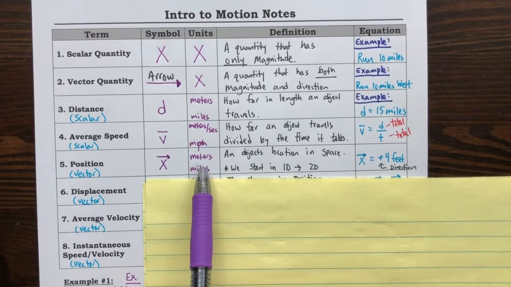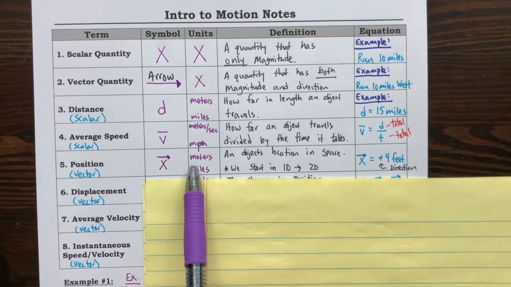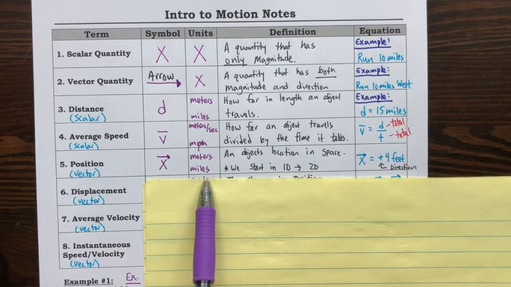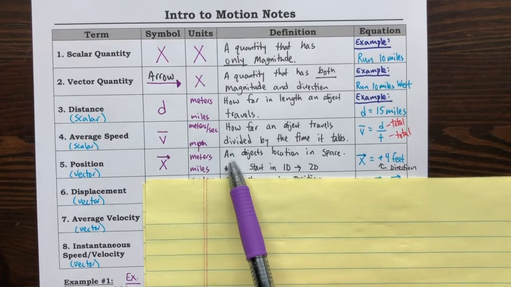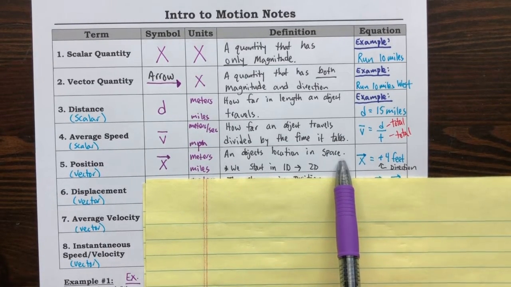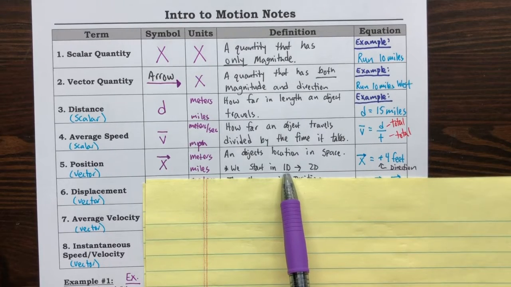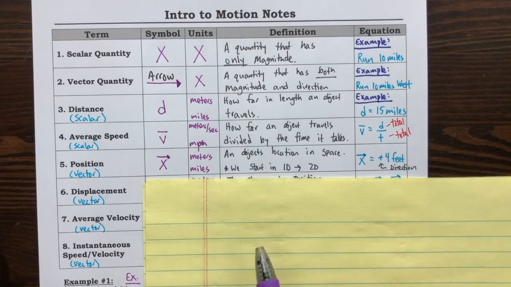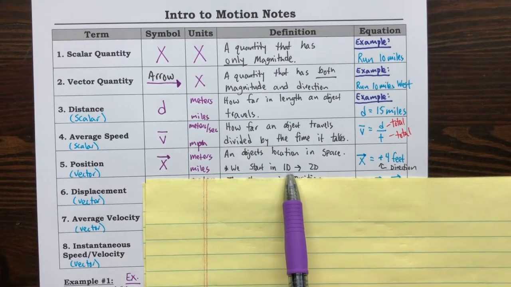So the units for position in physics land here is going to be meters, usually, sometimes miles. And it's just an object's location in space. So we start in 1 dimension, so you can picture being a kid back in elementary school talking about the X number line. And that would be 1 dimension because you can move side to side basically in the positive or negative X direction.